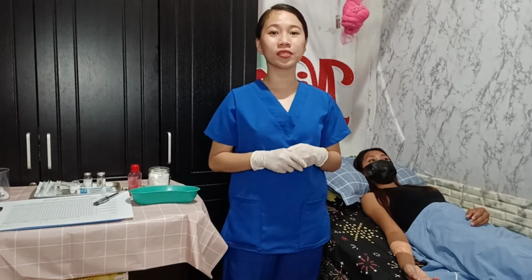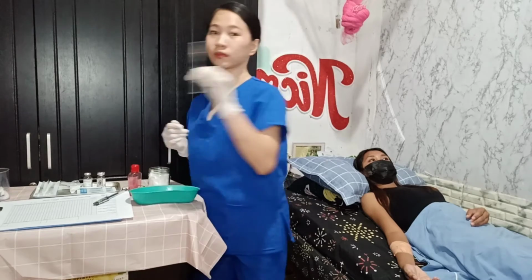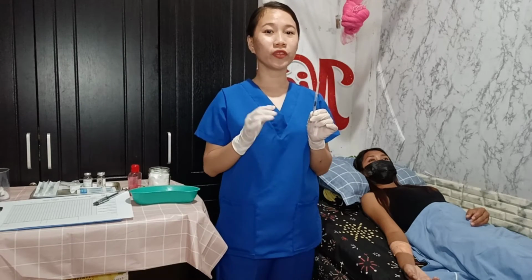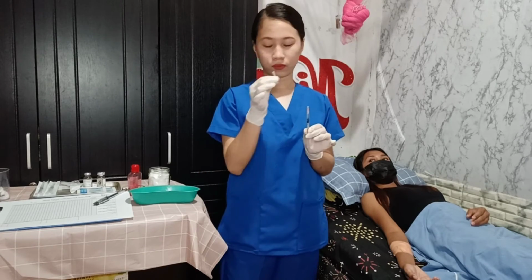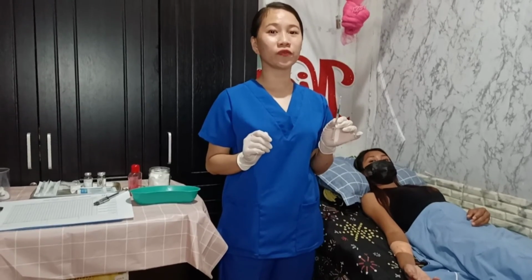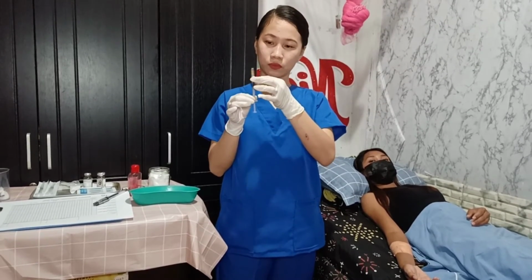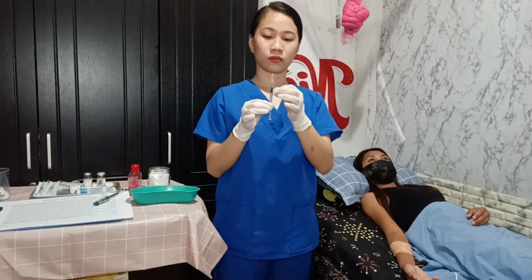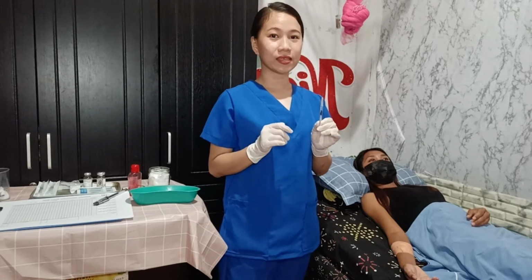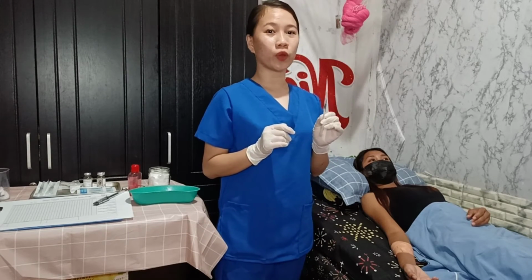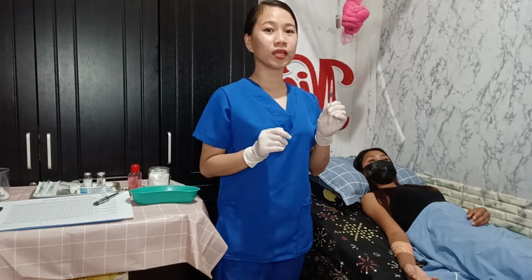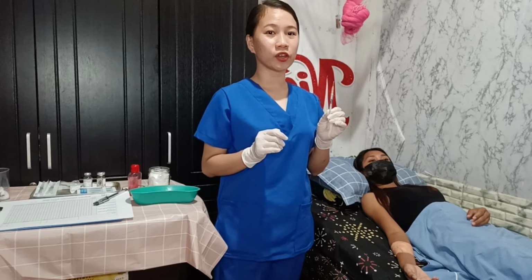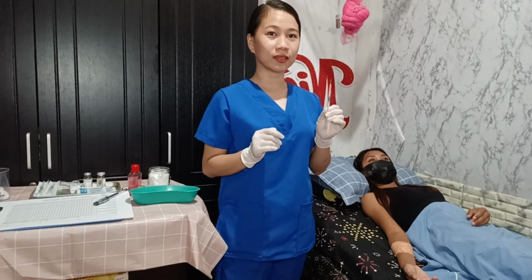Then next, prepare the syringe for the injection. Remove the needle cap while waiting for the antiseptic to dry. Then expel any air bubbles from the syringe. Then next, grasp the syringe in your dominant hand, holding it between thumb and forefinger. Hold the needle almost parallel to the skin surface with the bevel of the needle up.